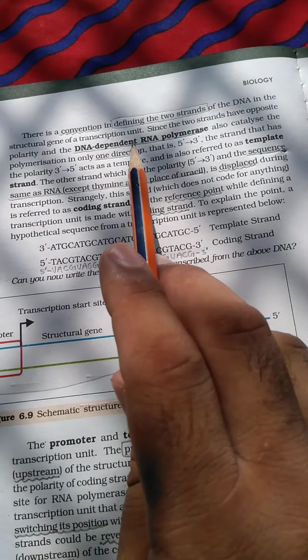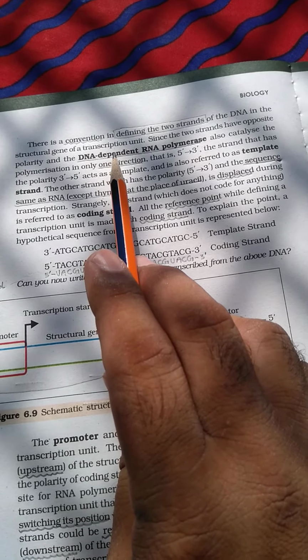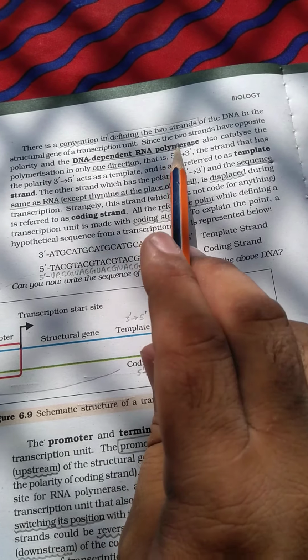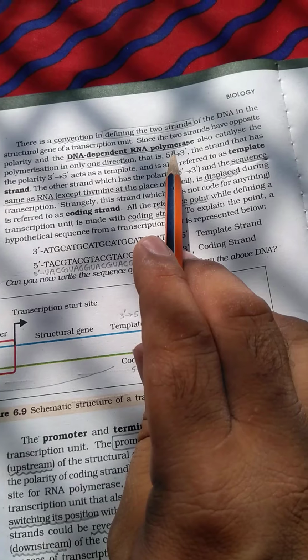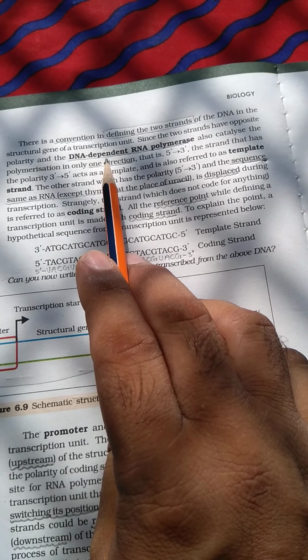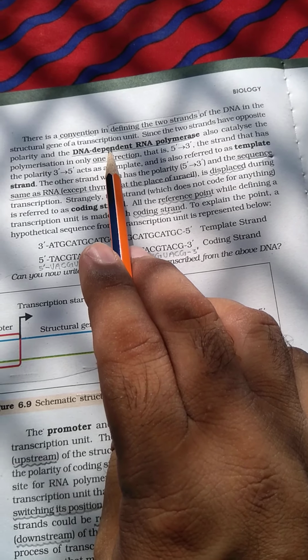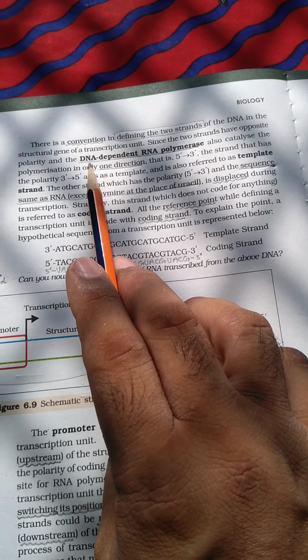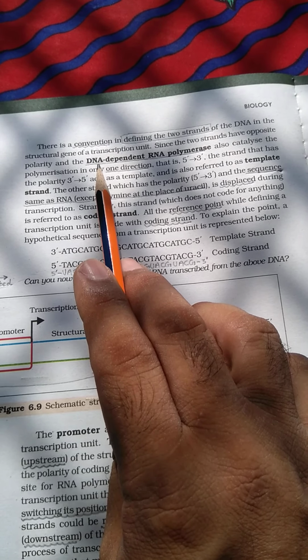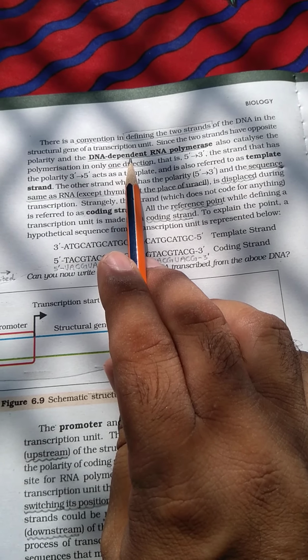Now, before that, the enzyme which is used for transcription is known as DNA dependent RNA polymerase. Why is it so called? Why is it called DNA dependent? Because it uses one strand of the DNA molecule as a template. Hence it is called a DNA dependent enzyme.